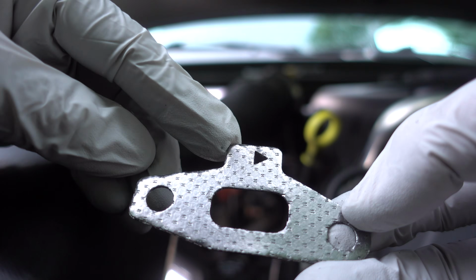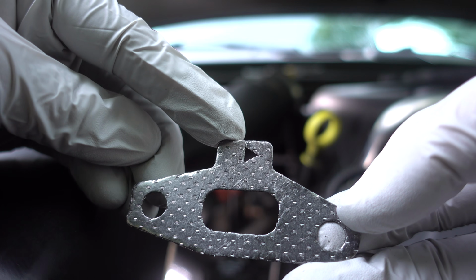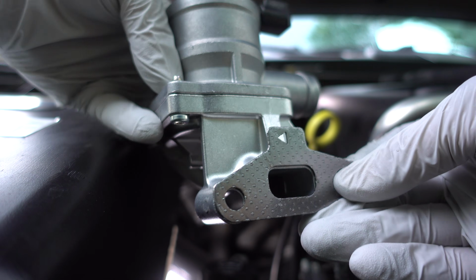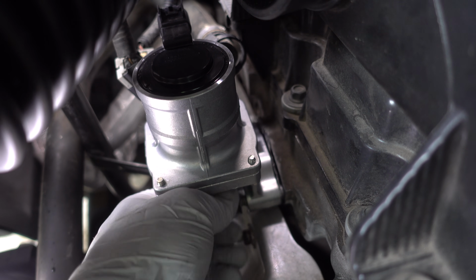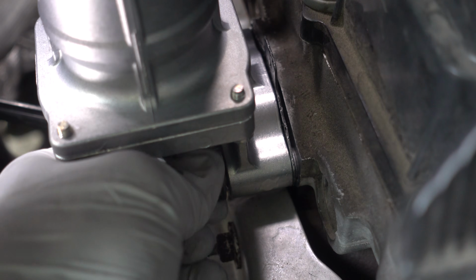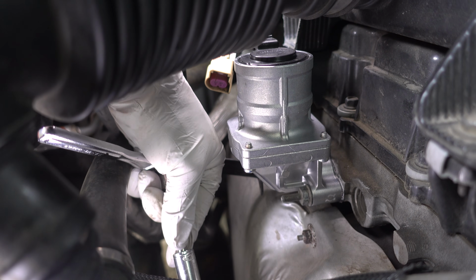And looking at the new gasket, you can see there is an arrow in the top, and that is going to point towards the front of the vehicle. So when installed, it should be in this position here. I now have the new part in place, the gasket in place, anti-seize on the bolts, and now I'm tightening them by hand. And with that, this new valve is fully installed.